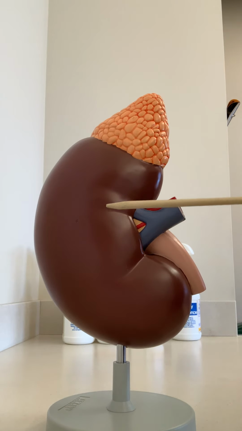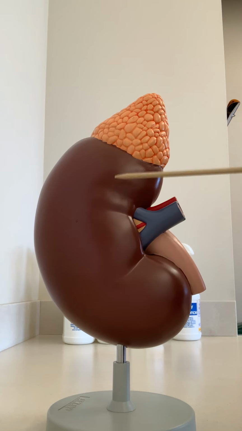Hello everybody, I'm going to show you the anatomy of the kidney. So this is a human kidney. You can see the shape of the kidney is like a bean. So it is a bean-shaped organ located in the lumbar region on both sides of the back of the lower part of the trunk.